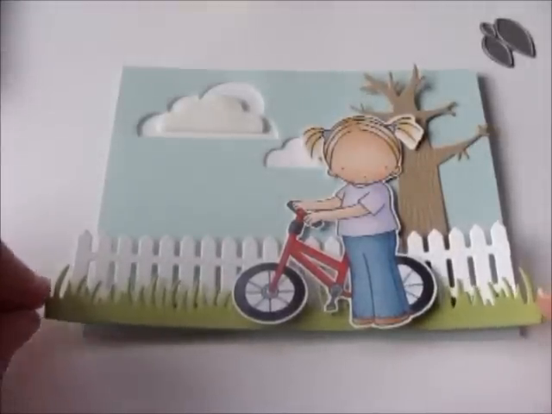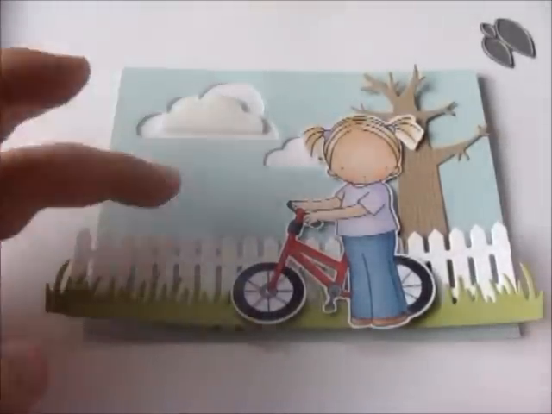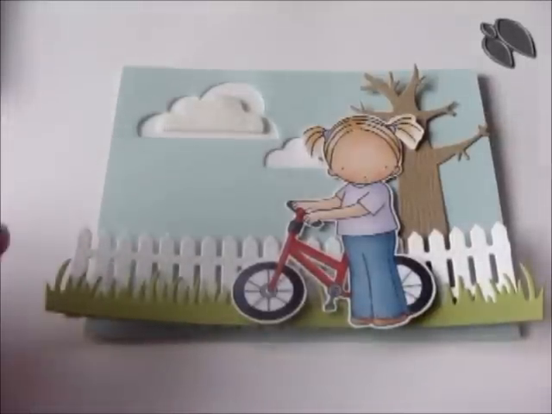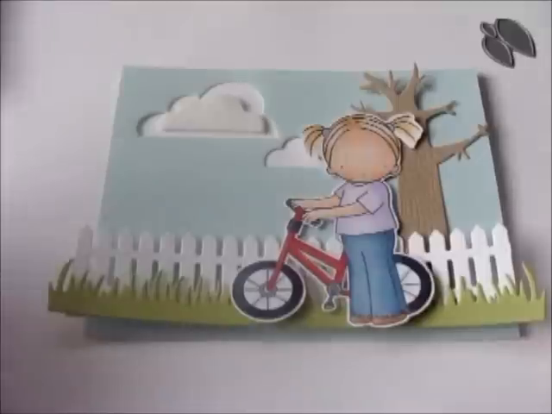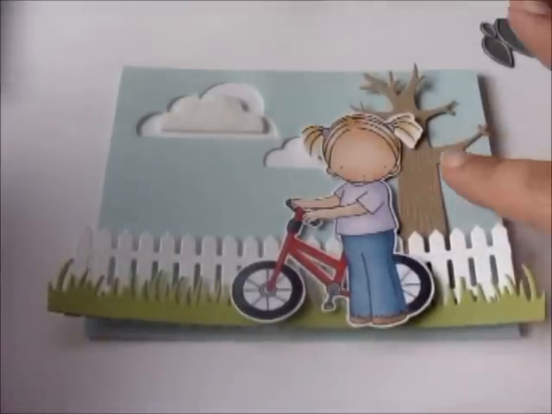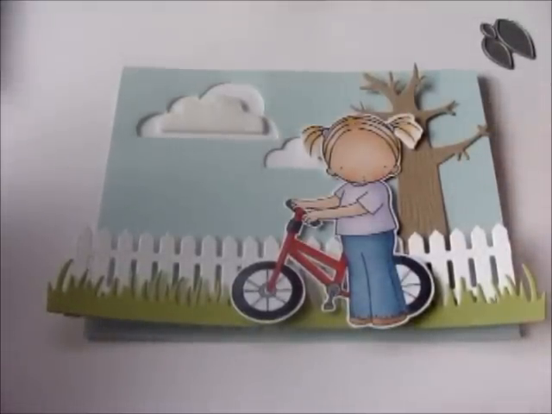I may add some details. I may put a little flag over here, or possibly a sentiment. So I'm going to go away and add some colour to the tree trunk using the burrowing technique that I've covered in another video. And I will be back to show you some photos of the finished card.